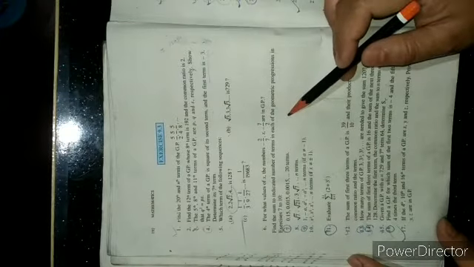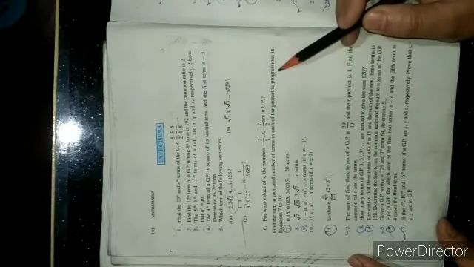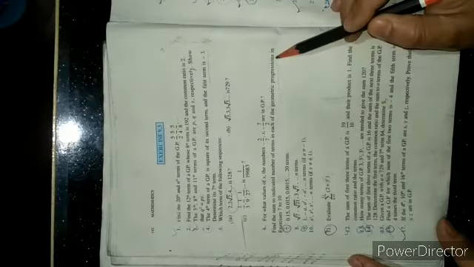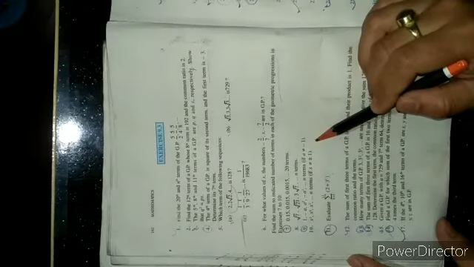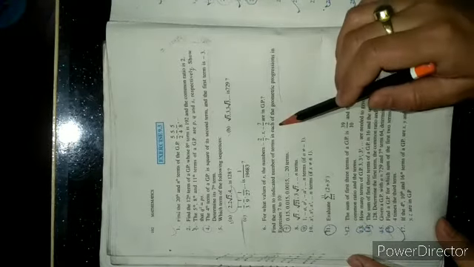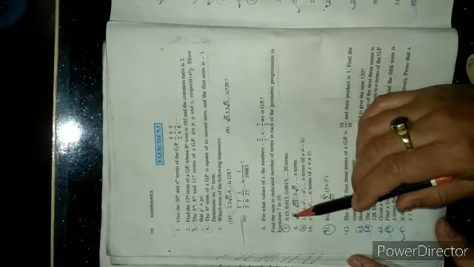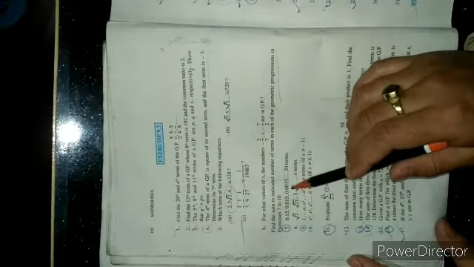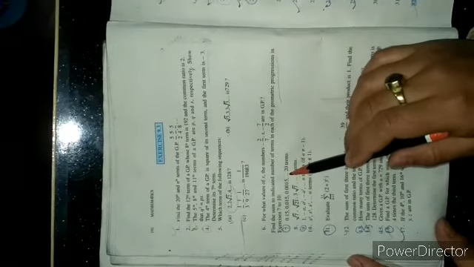Dear students, today we are going to solve question number 7. Find the sum to the indicated number of terms in each of the following progressions. Geometric progression: the first term of the GP is 0.15, the second term is 0.015, the third term is 0.0015. Find the sum of 20 terms.